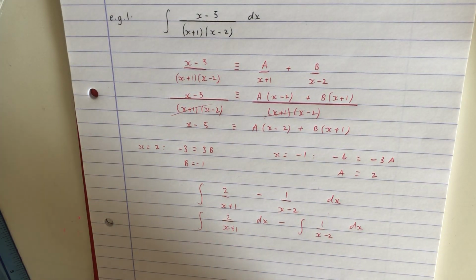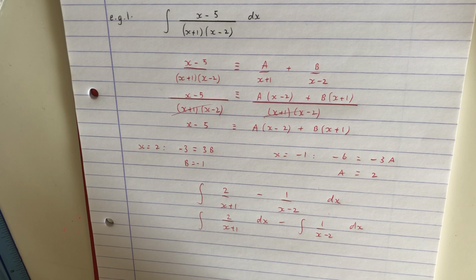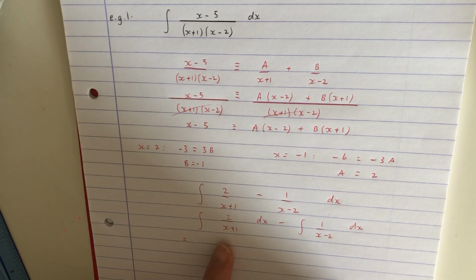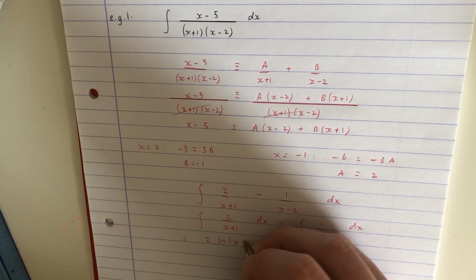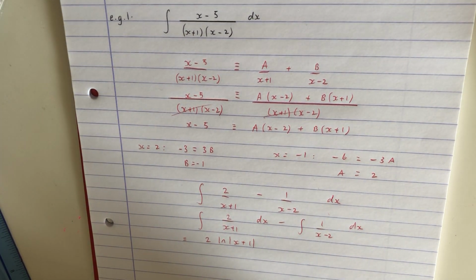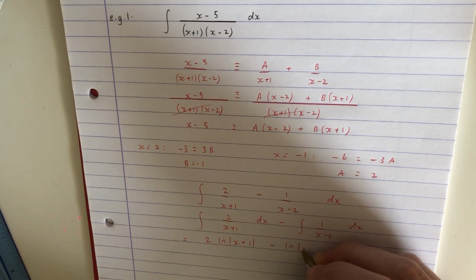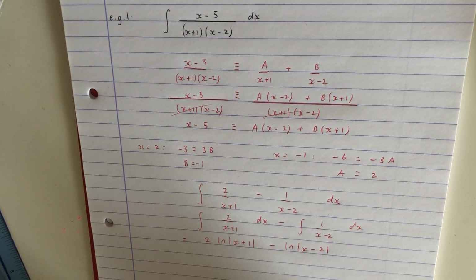And you should know how to integrate these. First one would go to 2 ln|x plus 1|. Second one would go to minus ln|x minus 2|. And remember the plus c.